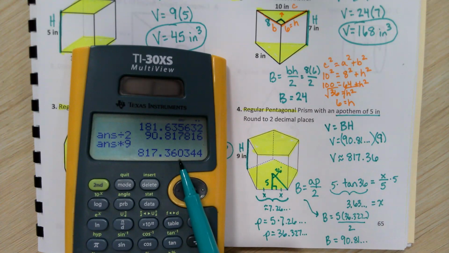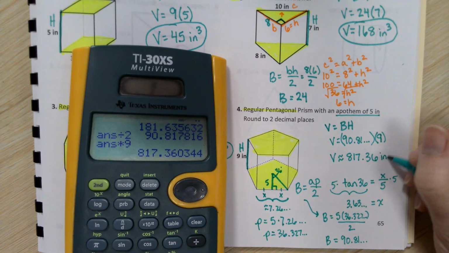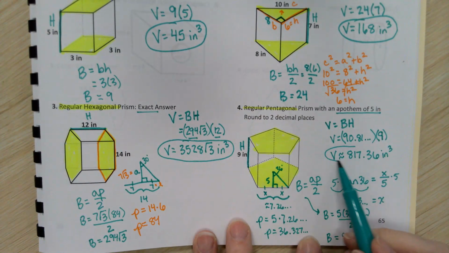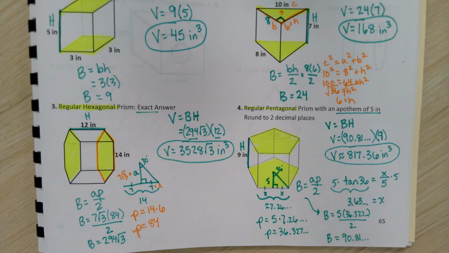We look at that third digit, which tells us to keep this number at 0.36. So our volume officially rounds, very, very end of the problem, 817.36 cubed inches.